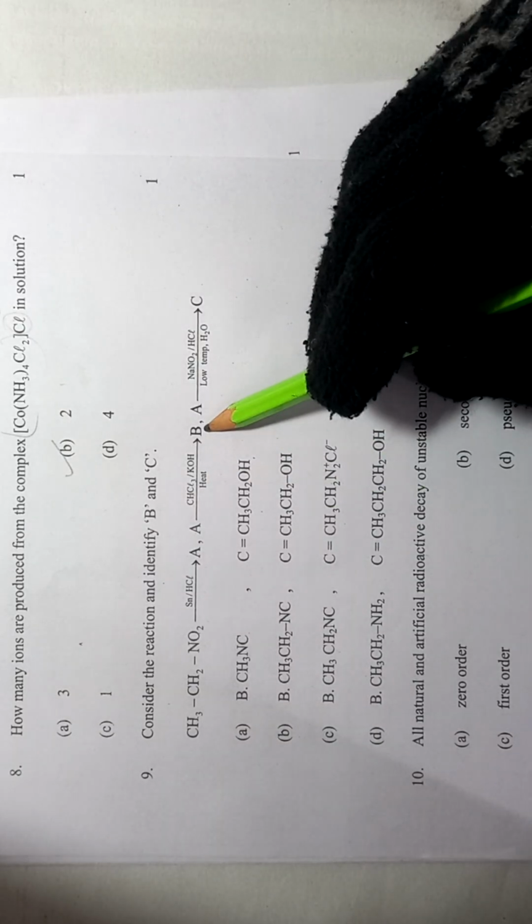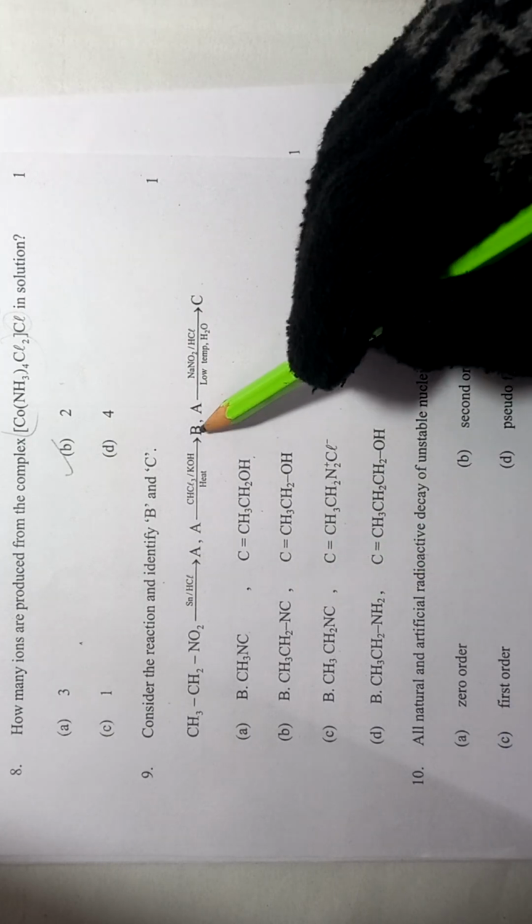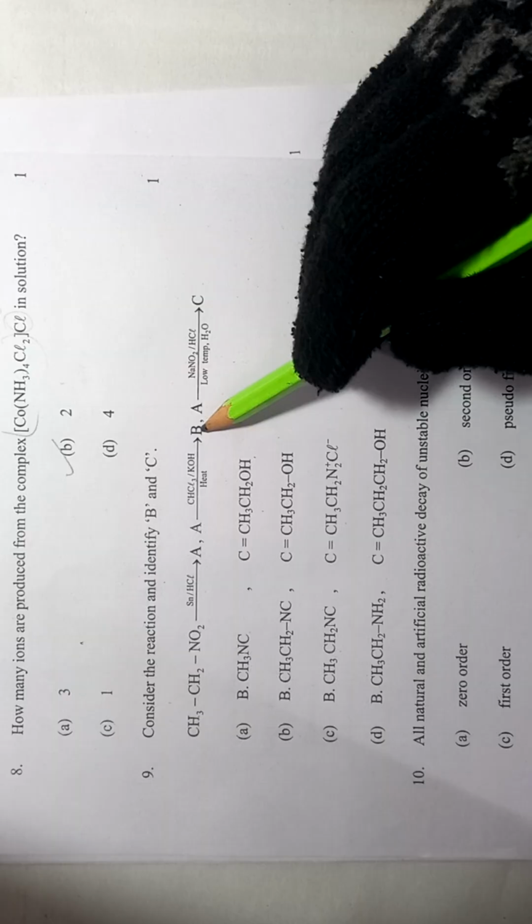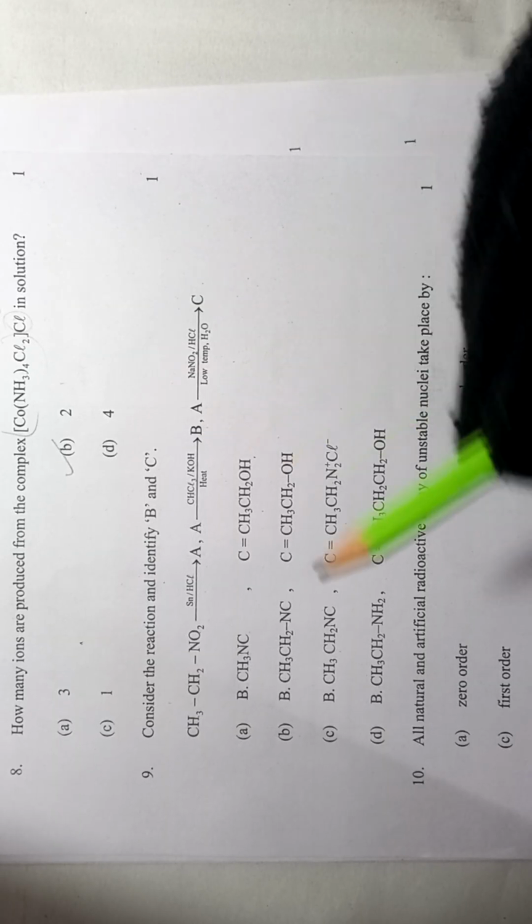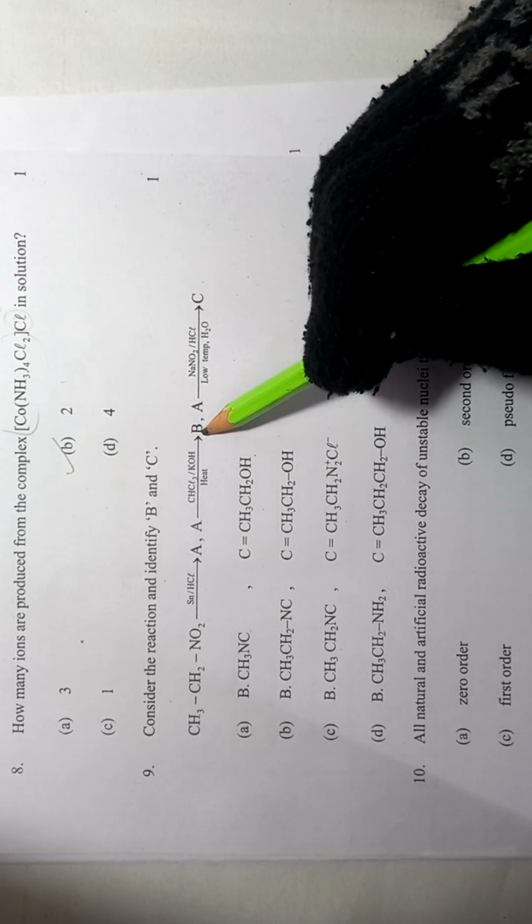So B will be an isocyanide or carbylamine. They have a very foul smell. This is a test also for the primary amines. Now see, this will have 2 carbon atoms. So carbylamine is this. So this or this are the answers.